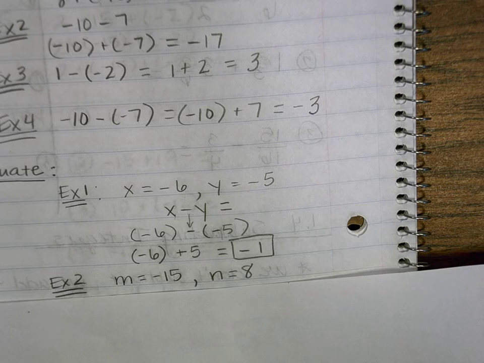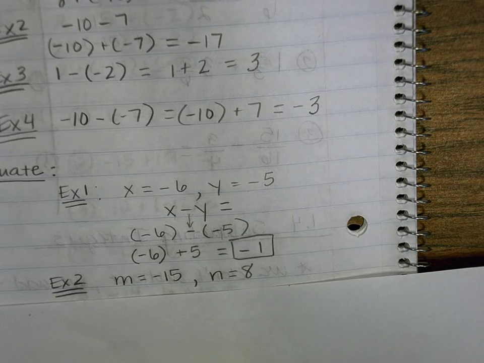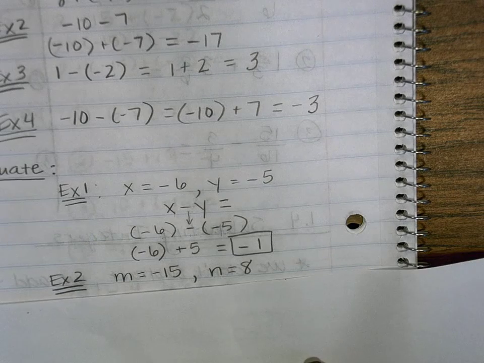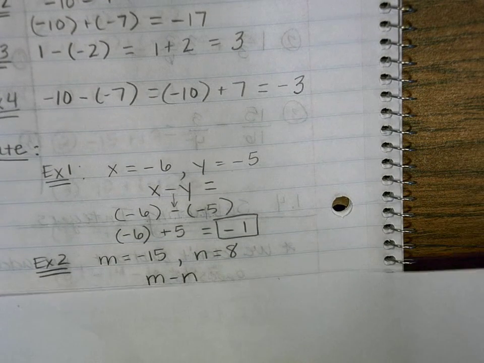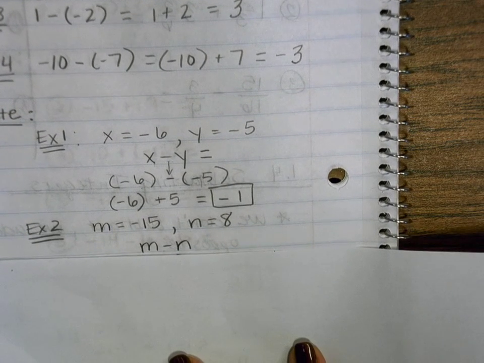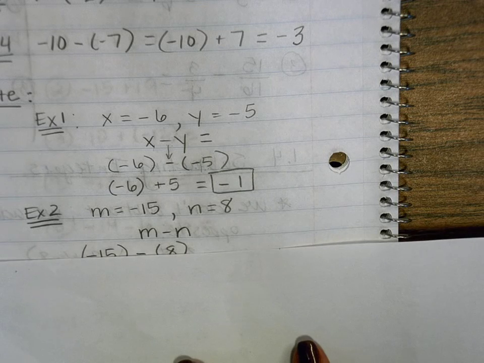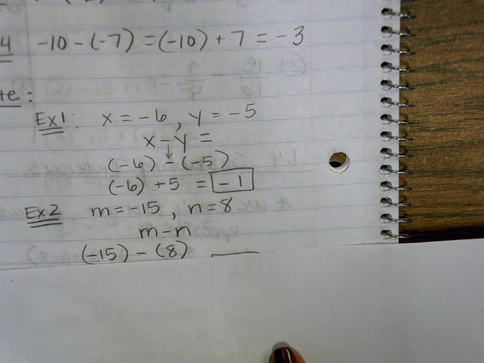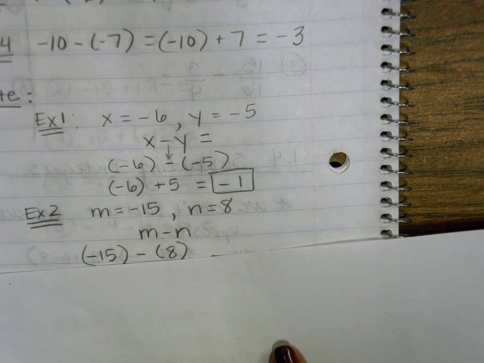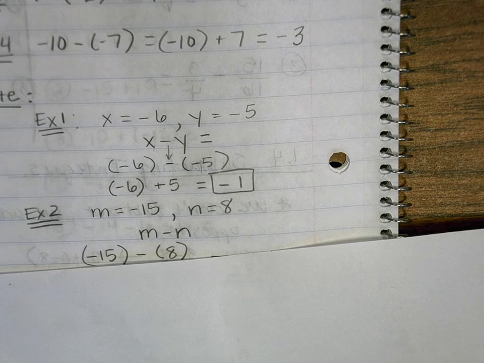Example 2. m equals negative 15, n equals 8. And we're going to plug that into m minus n. Should we use parentheses? Yes. So we plug that right in. Even though I don't have a double negative, it's still important to use parentheses.